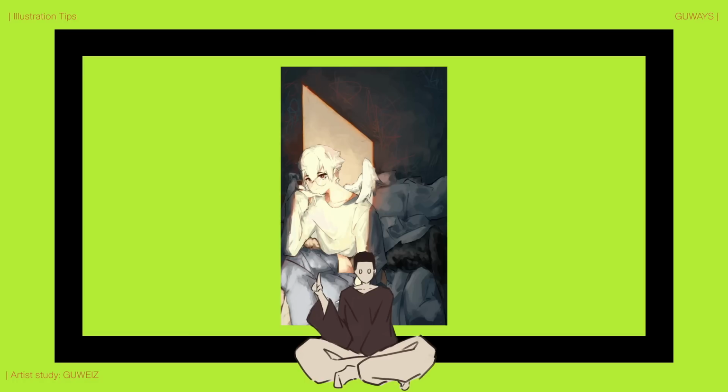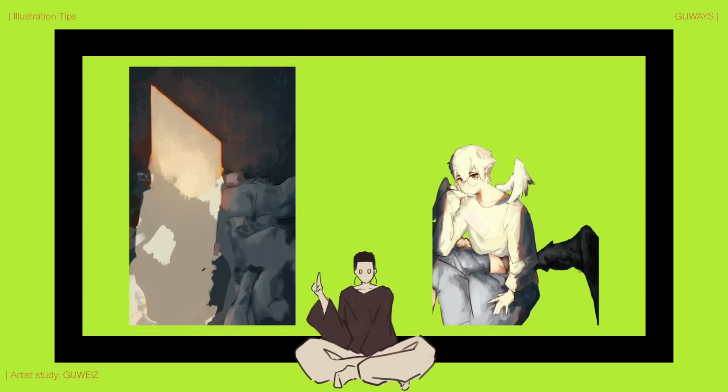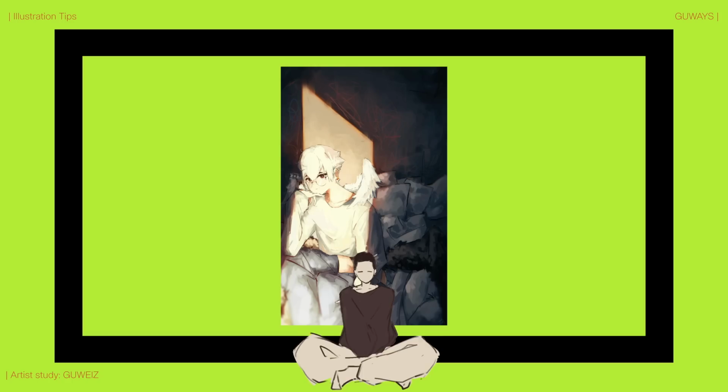Same thing with the layers. You only need like 5 to 10 depending on the piece. And if you're being really simple and you're just making a character with a simple background, no effects or extra objects or anything, you only need 2 layers. Merge that line art with the color layer.